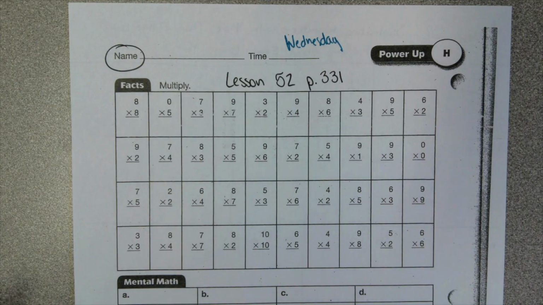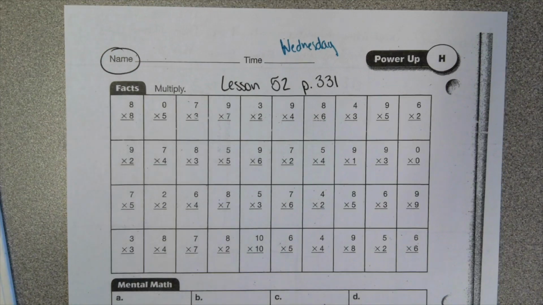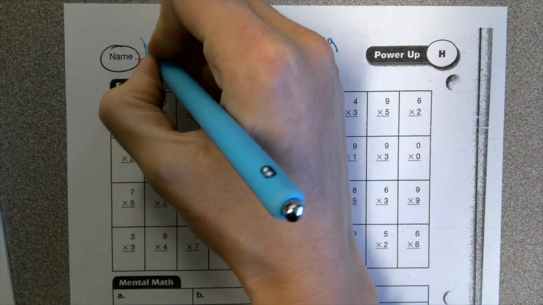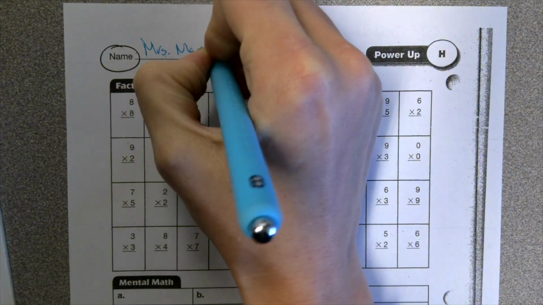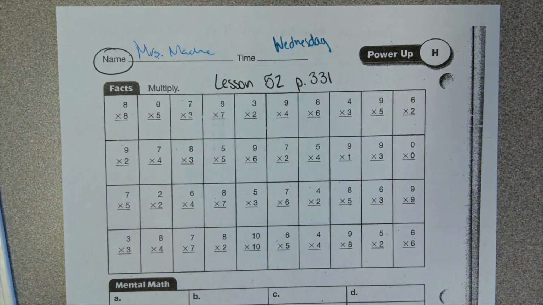Lesson 52. It starts on page 331. Go ahead, press pause. When you're done, press play. Should have your name at the top. Let's go ahead and correct these together.